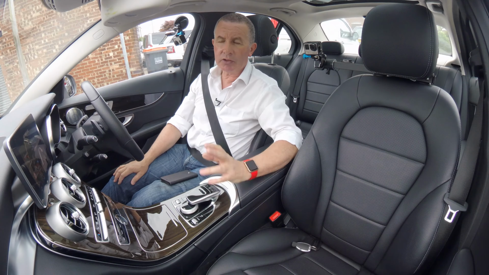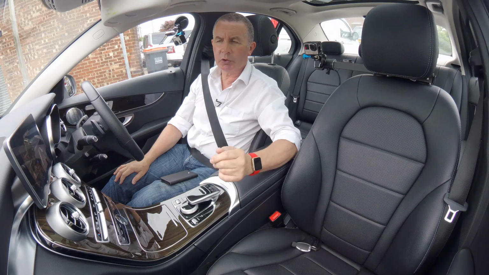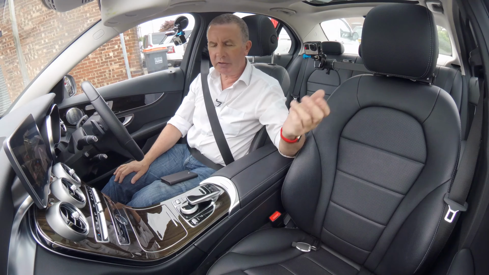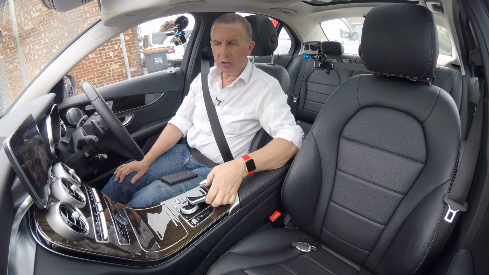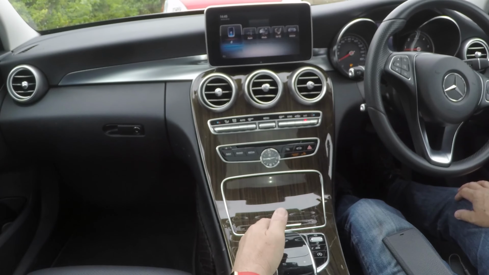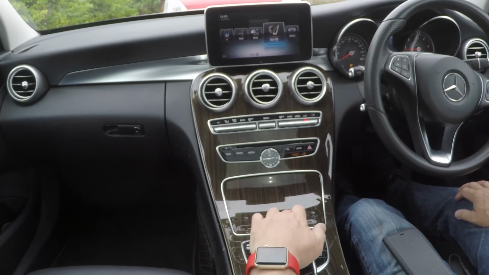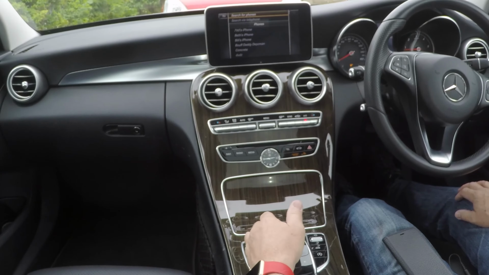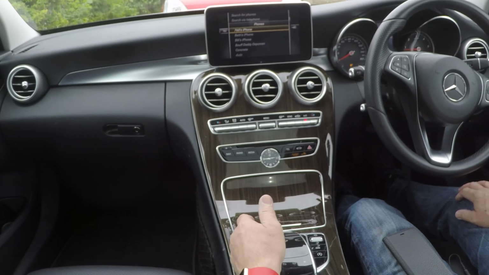Okay, I'll just show you how to delete a device if you've just bought a car and it's got the previous owner's telephone on, or you've got a new phone, whatever. Click the star. Navigate to telephone, select telephone. Now then, you've got search for phones, search via telephone, and phones.